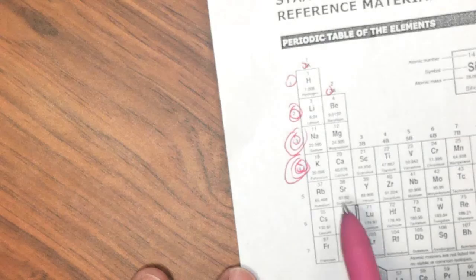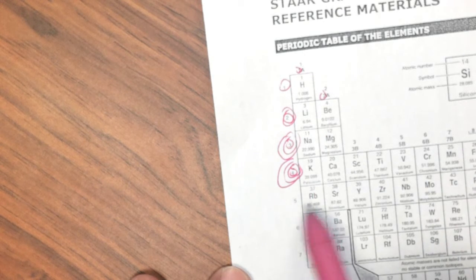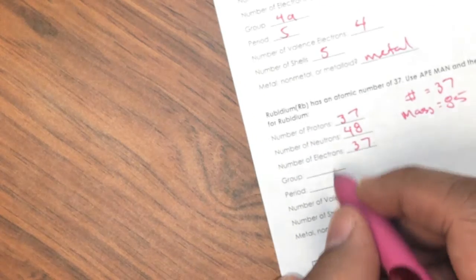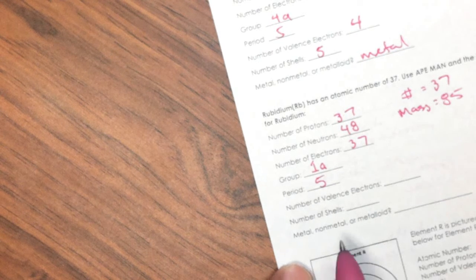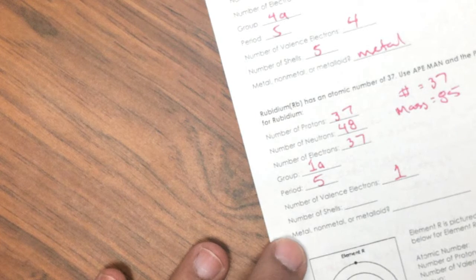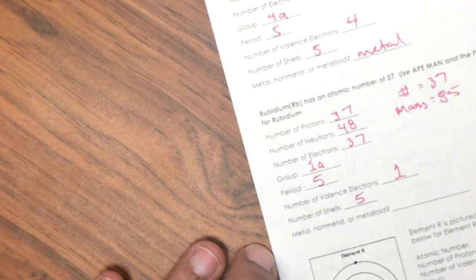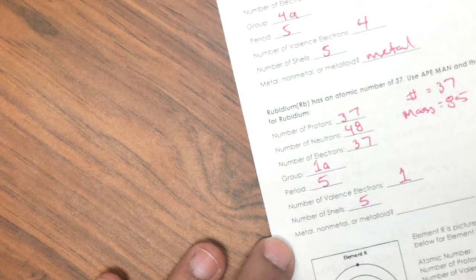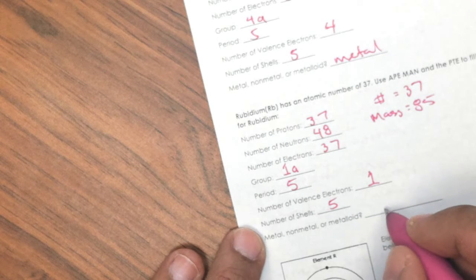It is in group 1A and is in period 5. Because it is in group 1A, it has 1 valence electron, and because it's in period 5, it has 5 shells. It is on the left side of the periodic table, and so it is a metal.